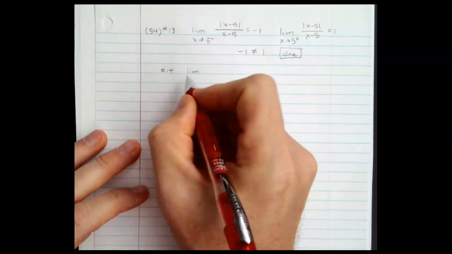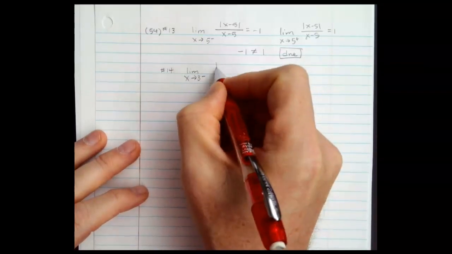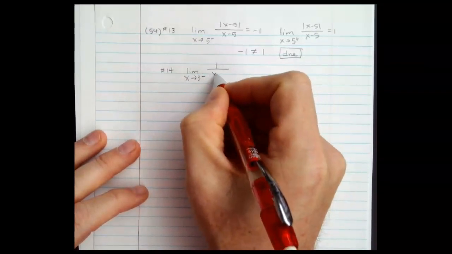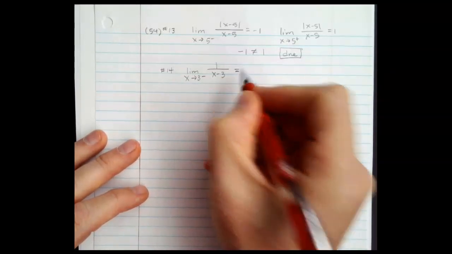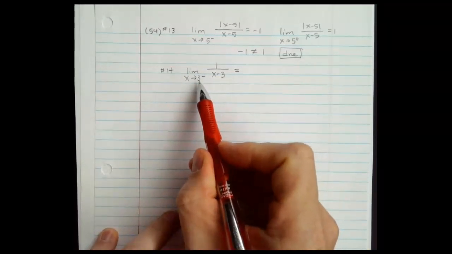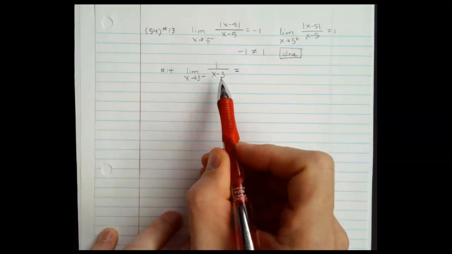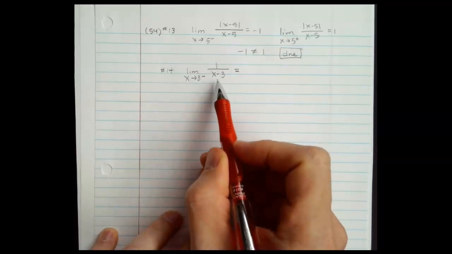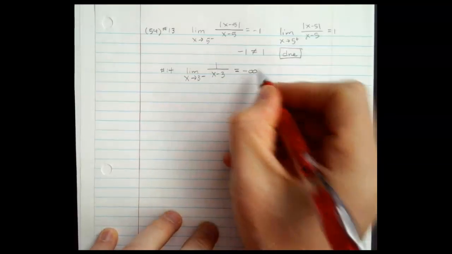Some of you said that the limit was approaching infinity. Now sometimes we do say that limits are approaching infinity, even though it means it does not exist, because infinity gives us more information. If we come in from the left, we head towards 3 from the left, that would be 2.9. That's going to make this 1 divided by a really small negative number. And when we divide that, we get -infinity.